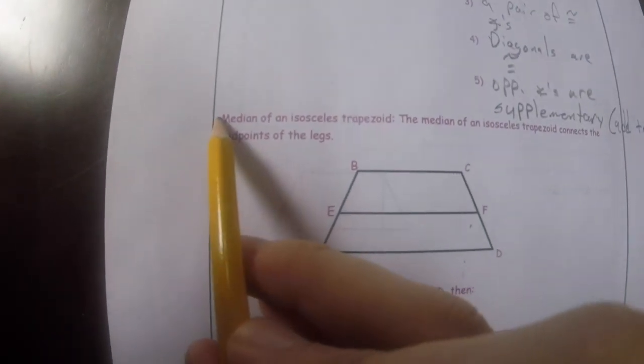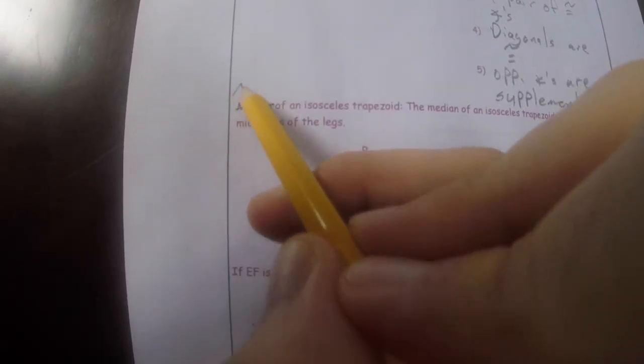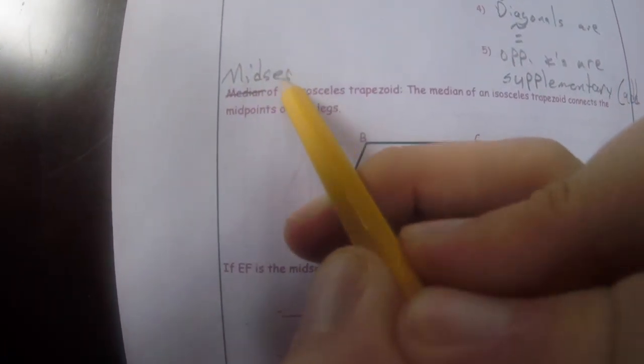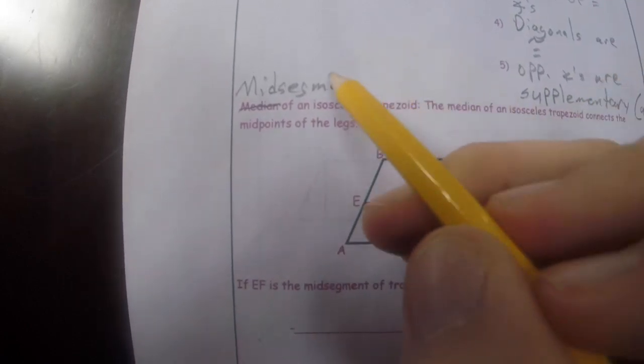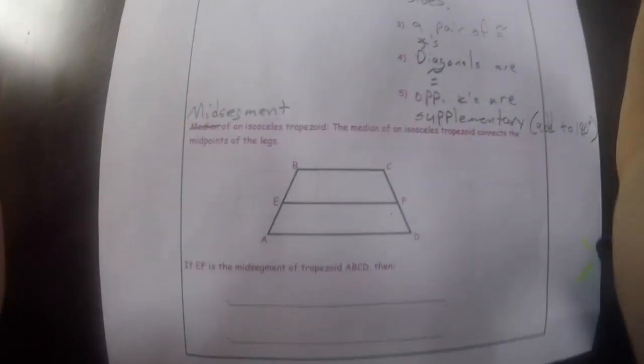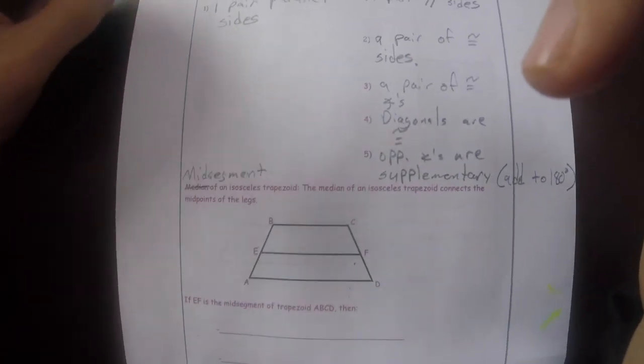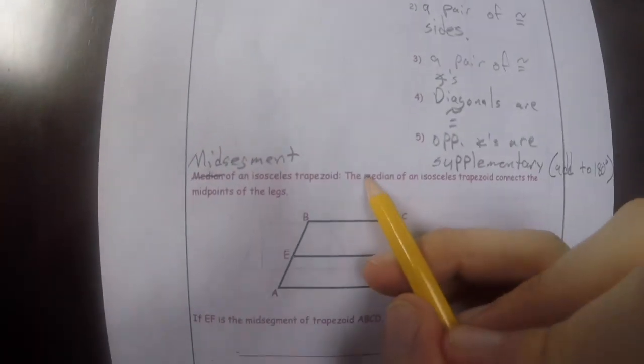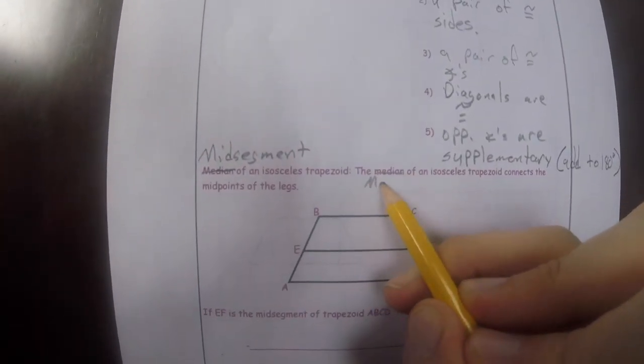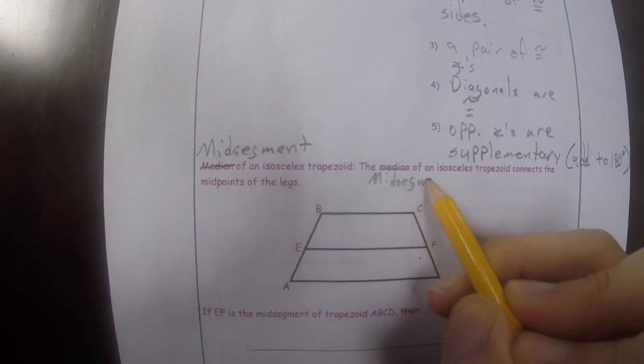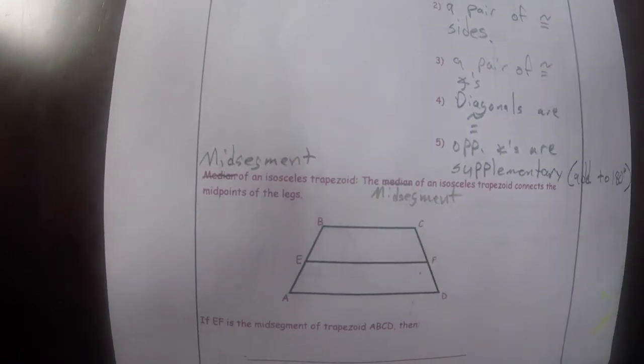This is actually supposed to say mid-segment. Sorry guys, that was just a typo. The mid-segment of an isosceles trapezoid connects the two midpoints of the legs.